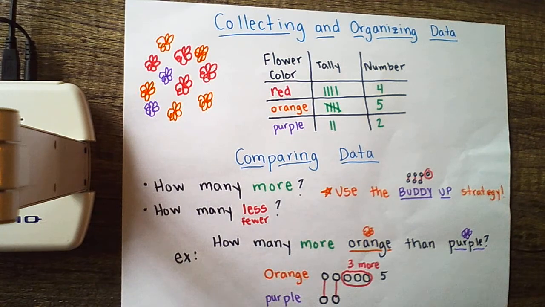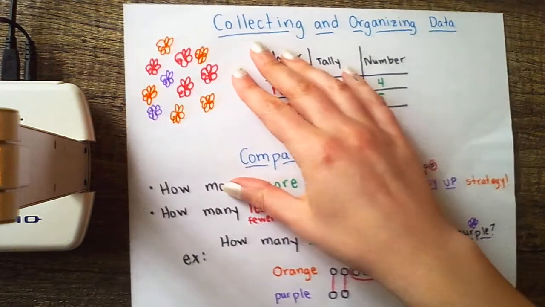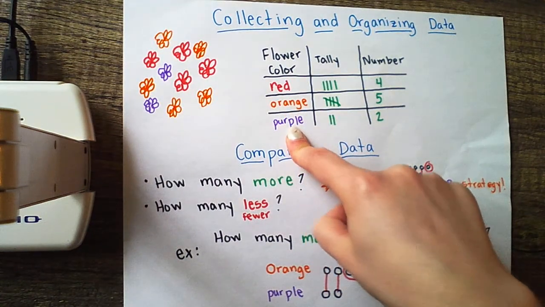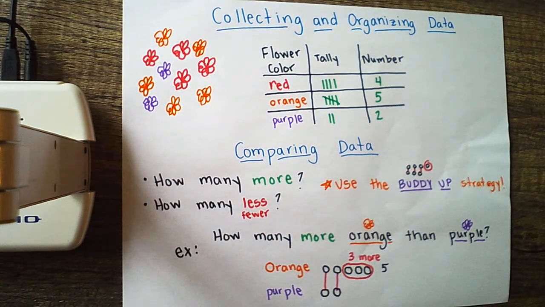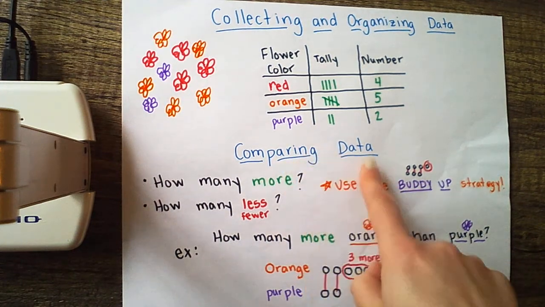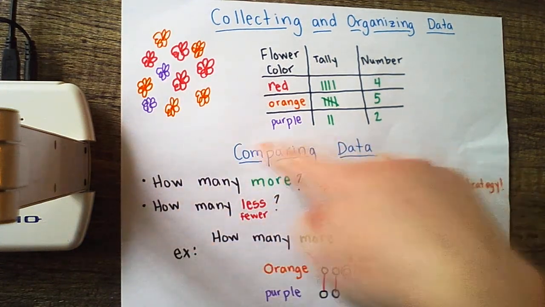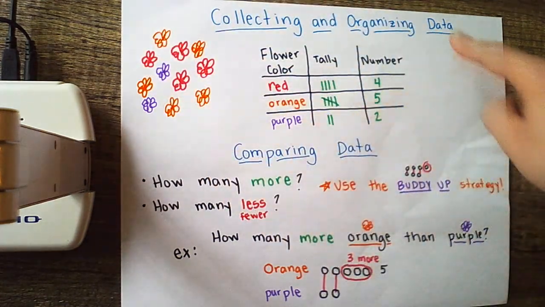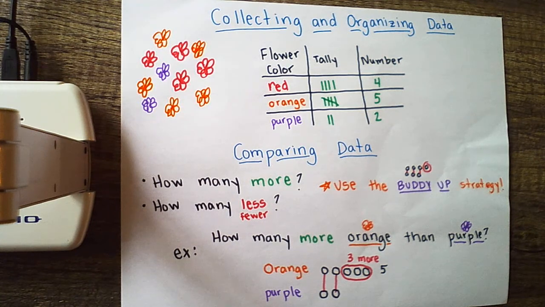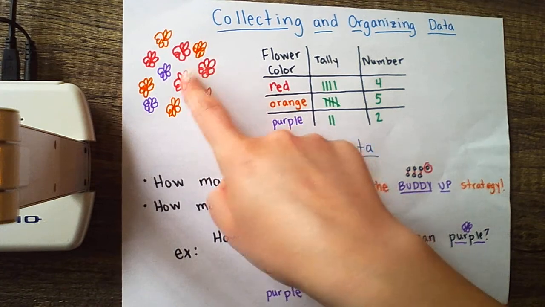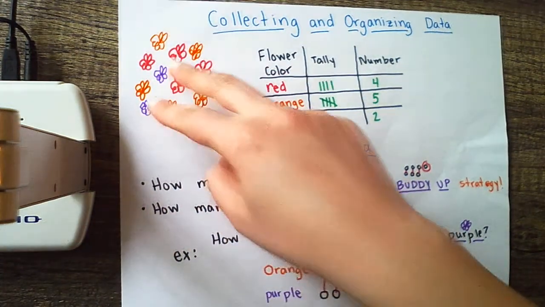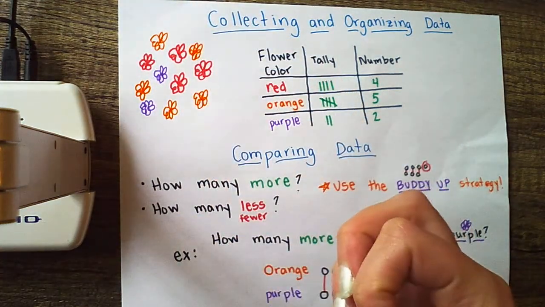Let's, for example, pretend that we are looking at a garden, and here's our garden. We've got red flowers, orange flowers, and purple flowers. And we want to know exactly how many of each type of flower we have, so that we can start comparing this data. We're going to move to the comparing part of data tomorrow and the next day. Today we're just staying on the top of our anchor chart with collecting and organizing data. Well, the first thing I need to do is collect my data. So first I need to know how many red flowers there are, how many orange flowers there are, and then how many purple flowers there are. That's collecting or gathering that data.